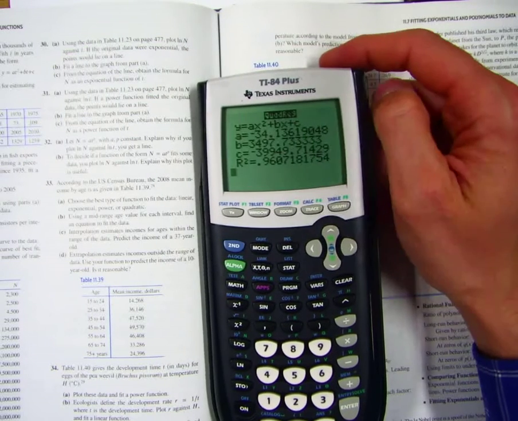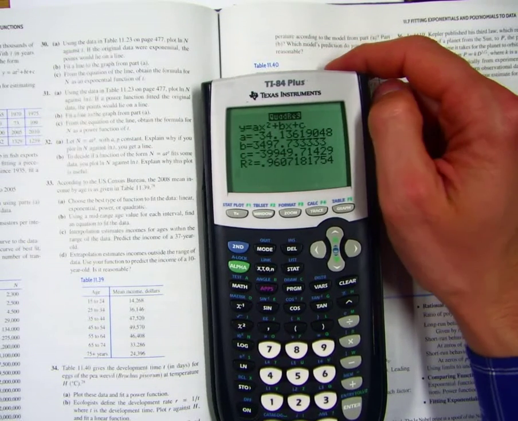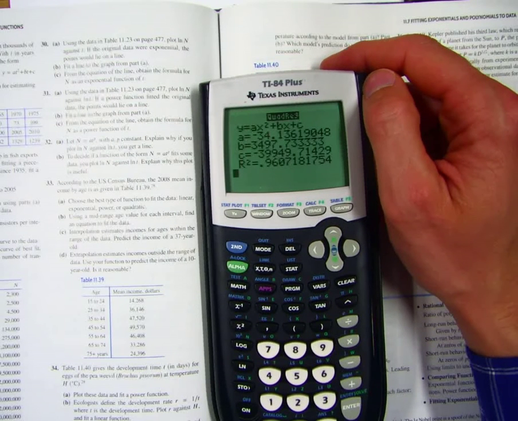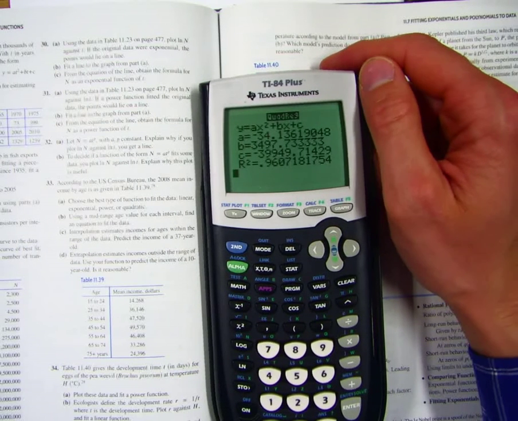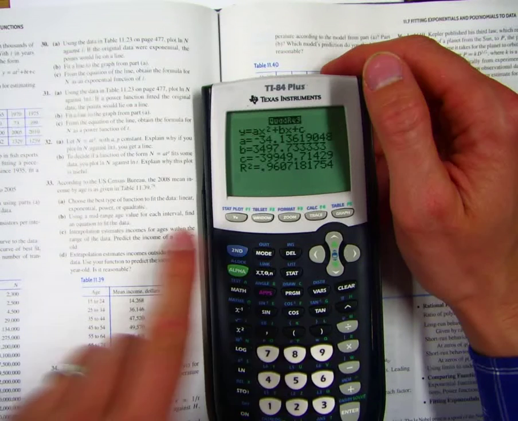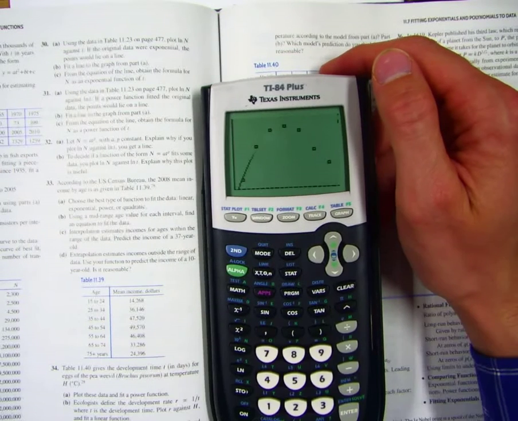This r squared tells me that it's a pretty good fit, 0.96. It has a pretty good R value. Remember, we're trying to get close to 1, or if it was negative, we'd want it to be close to negative 1. So that's working out pretty well. If I go to my graph, I should be able to see my quadratic regression showing up there.